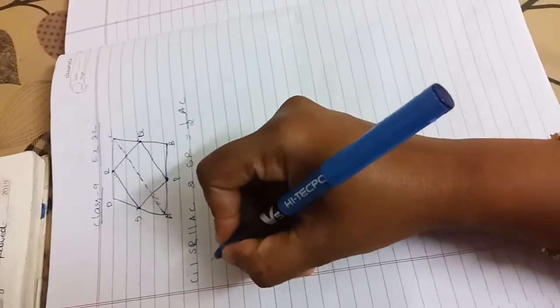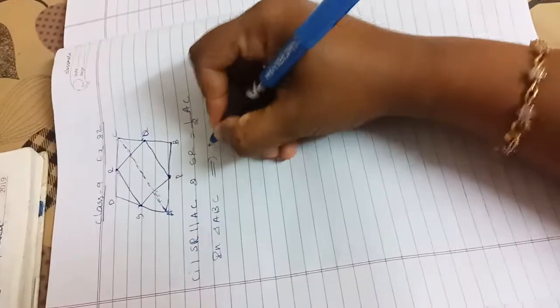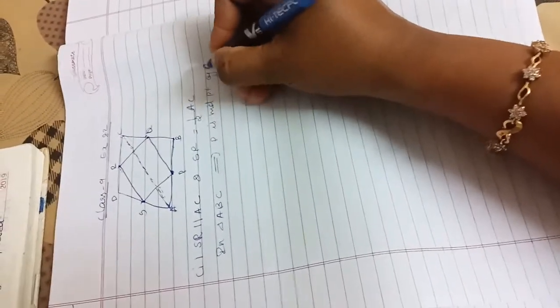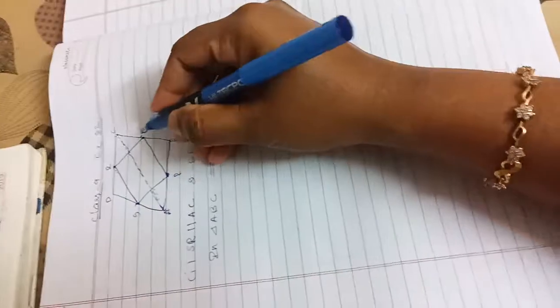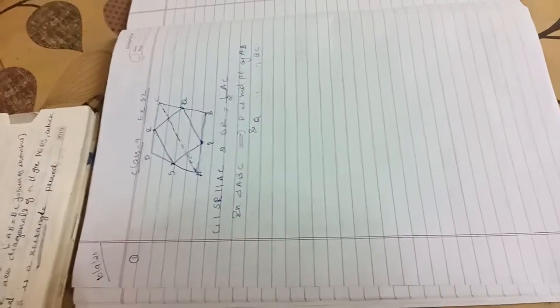In triangle ABC, we know that P is midpoint of AB and here Q is midpoint of BC. Correct? I have written the same statement. So we can write here, therefore PQ is parallel to AC.